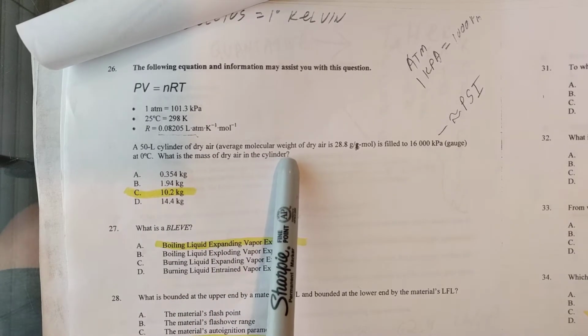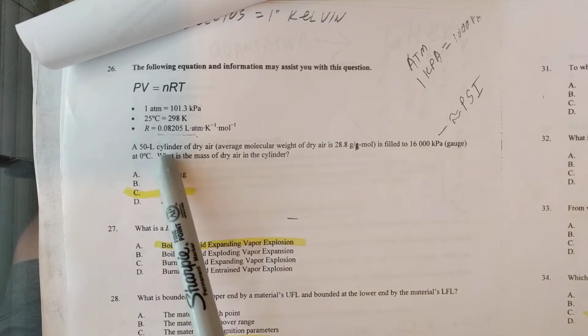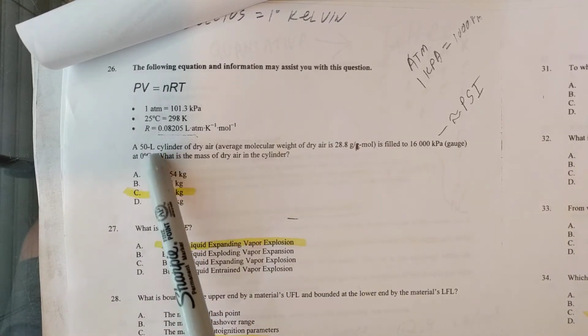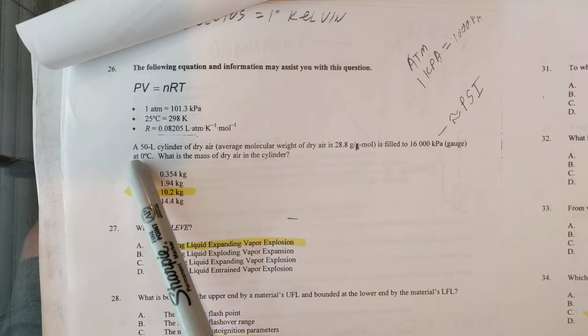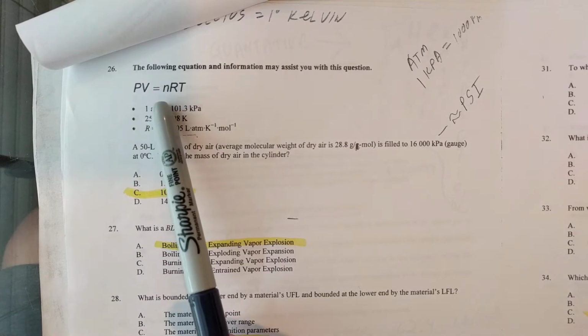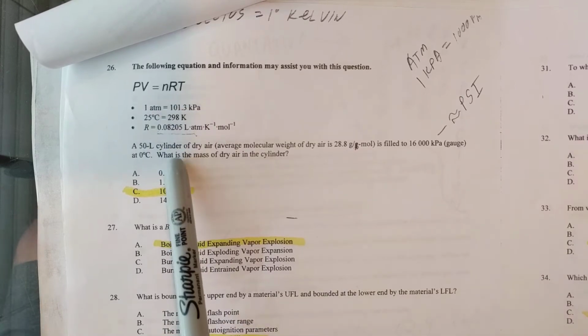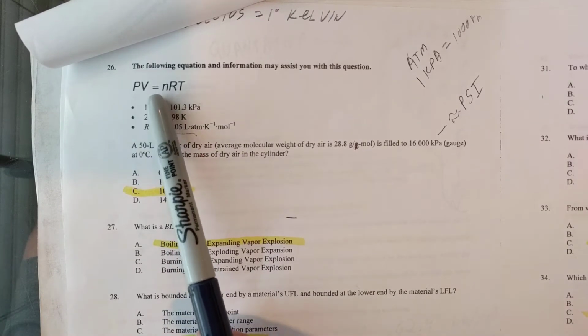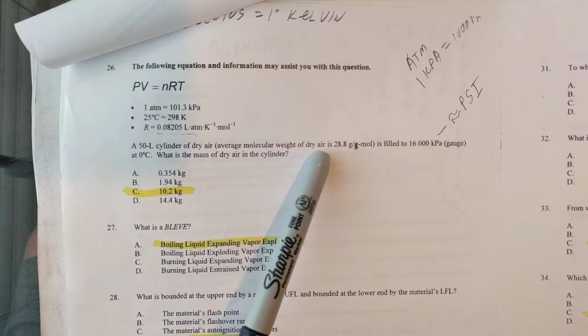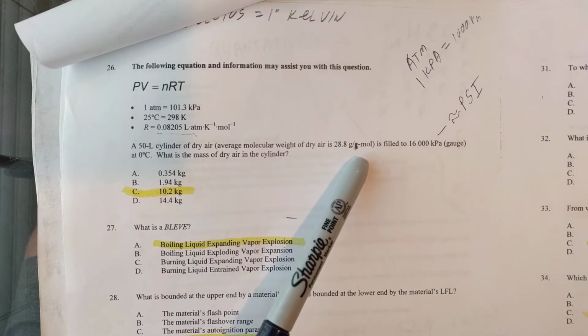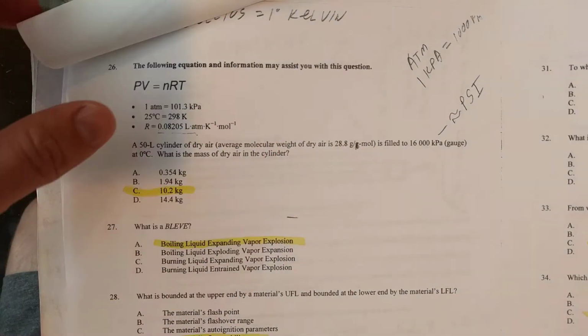So what we will end up doing is taking all this information they gave us about volume, pressure, and temperature, and using it with PV equals nRT to find the moles of dry air in the cylinder. And then once we know the moles of dry air in the cylinder, we can use the molecular weight to figure out how many grams are in the cylinder. Okay?